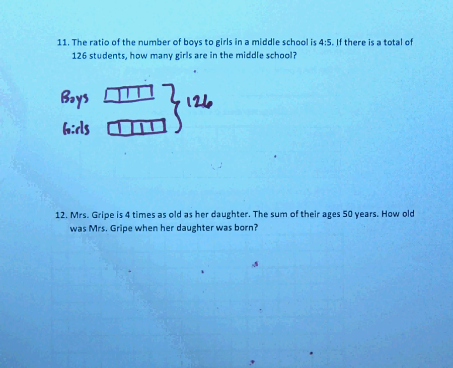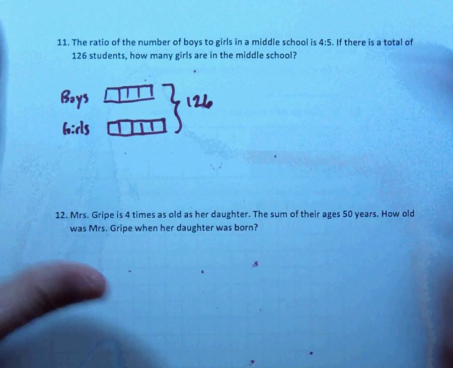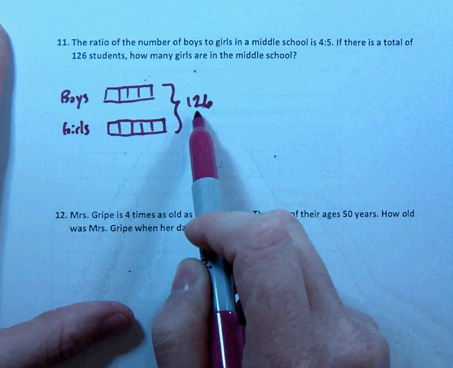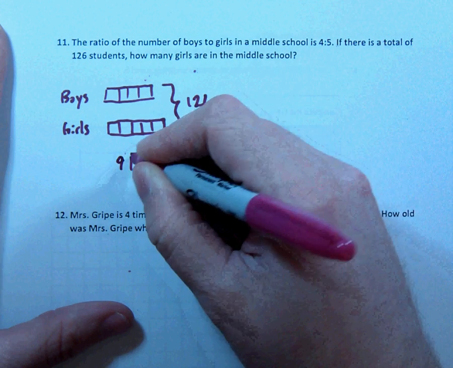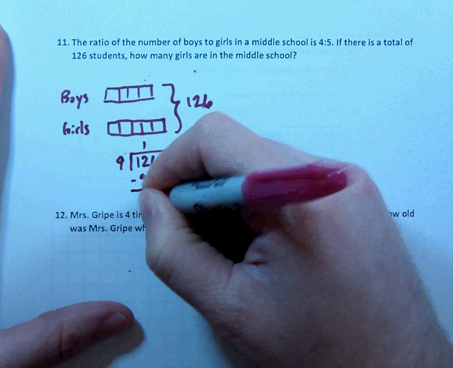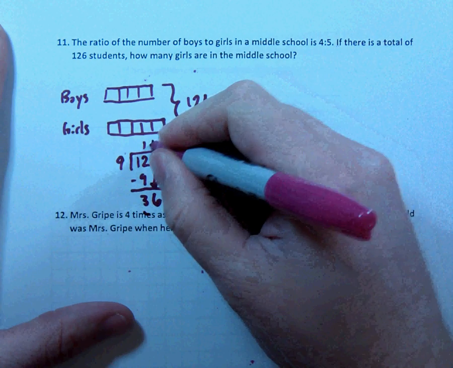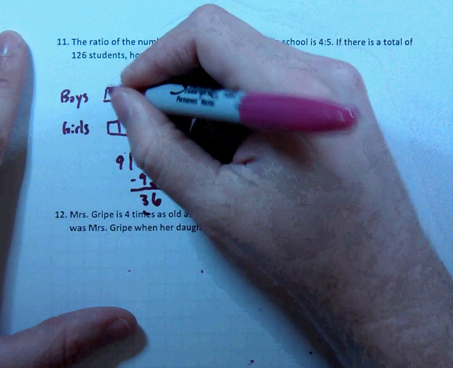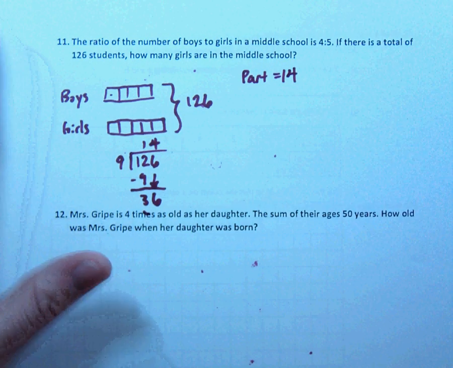So what we did back then is we found what 1 part is. We did that by dividing. There's 9 parts total. Altogether, it's 126. So 126 divided by 9. 9 goes into 12 one time. Subtract that, I get 3, pull down the 6. 9 goes into 36 4 times. So 1 part is 14. So I'll say a part equals 14.